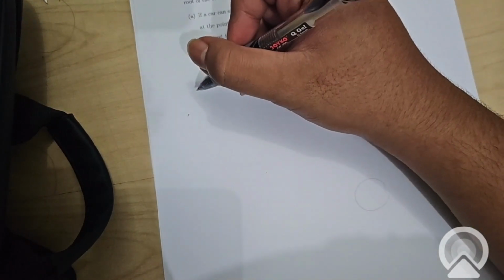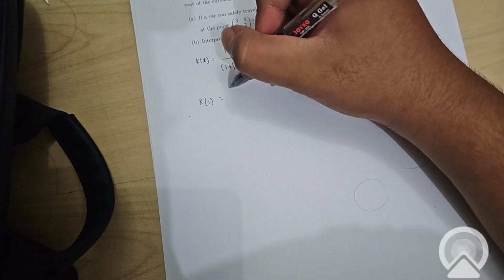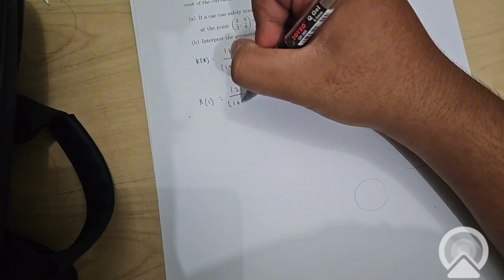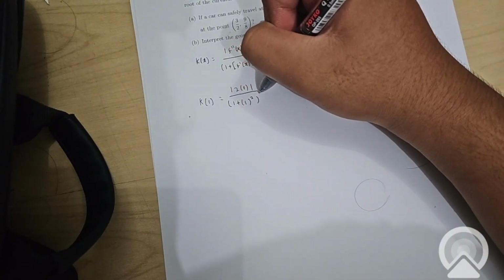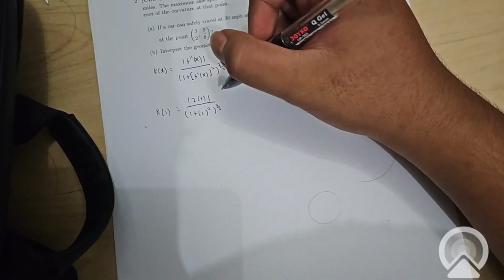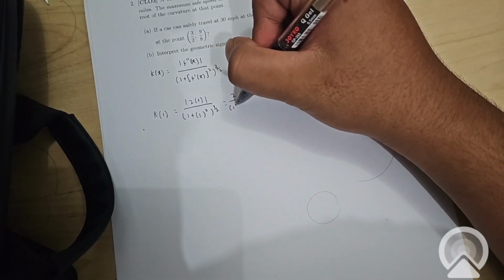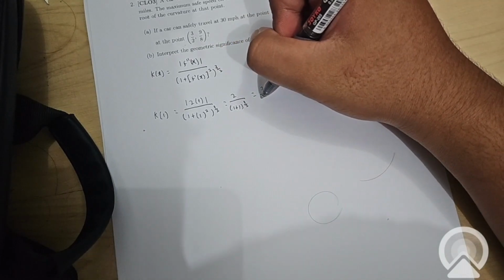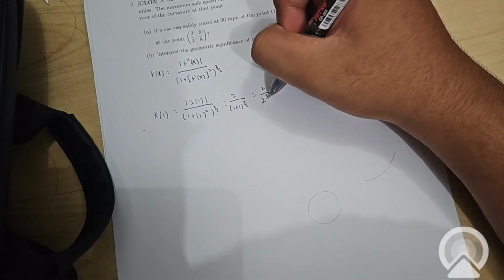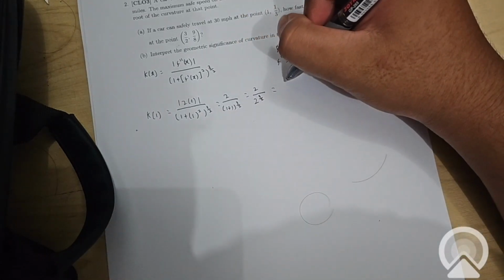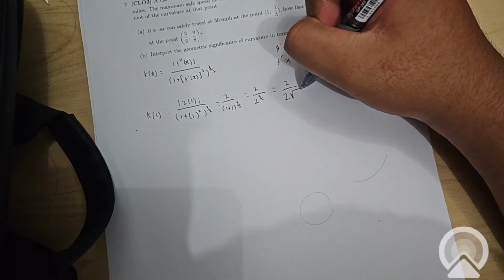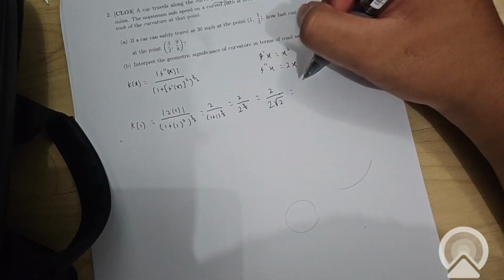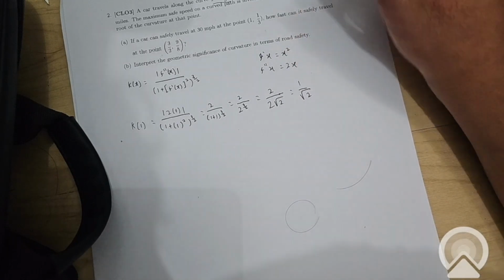So κ(1) is equal to 2 times 1 over (1 plus 1 squared) to the power of 3/2. So it's equal to 2 over 2 to the power of 3/2, which is equal to 2 over 2 square root of 2. So it will equal 1 over square root of 2.